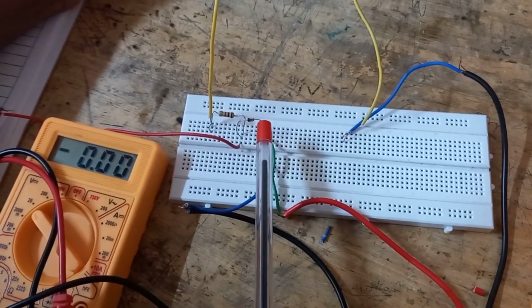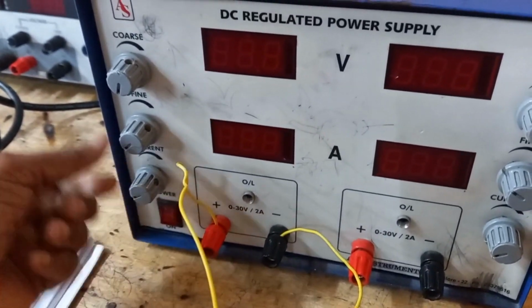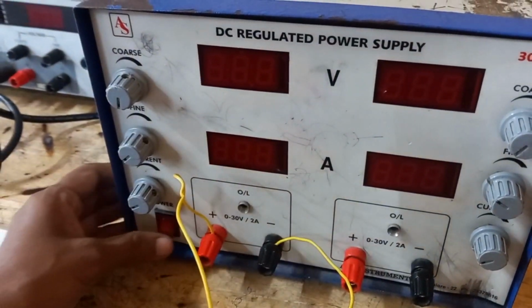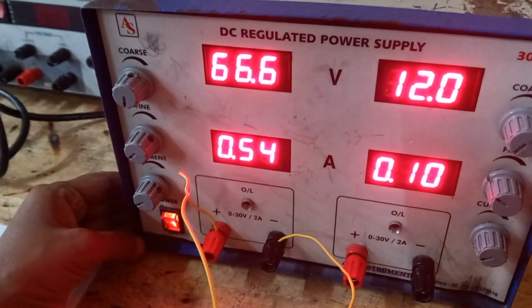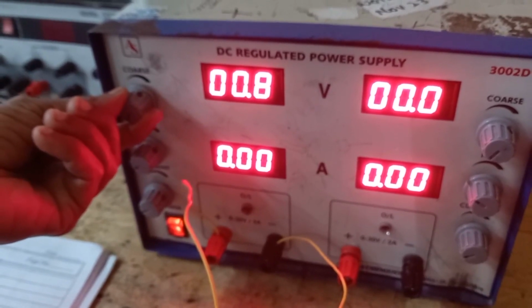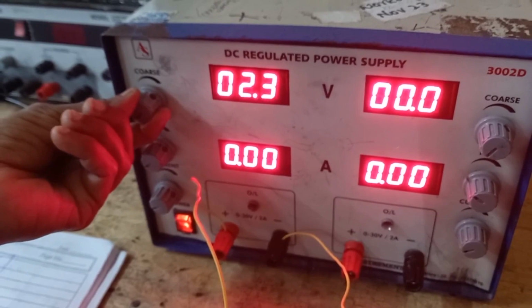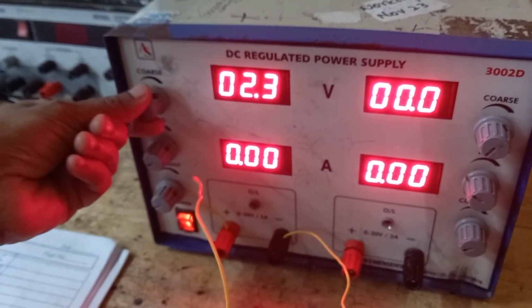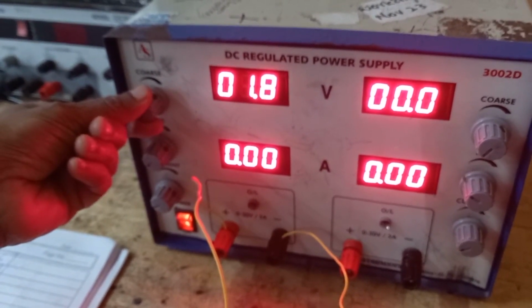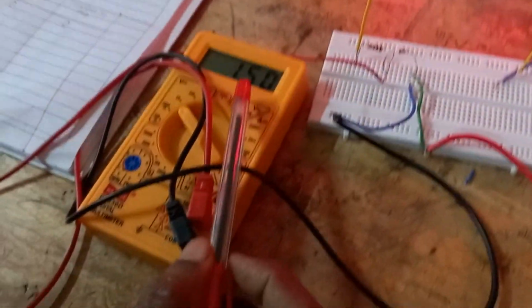Here I have taken a 9 volts Zener diode. So before turning on the power supply, the current knob should be in maximum position and the voltage knob should be in minimum position. And now you turn on the power supply. So adjust your voltage to 2 volts. In steps of 2 I am doing. Let us see the current.